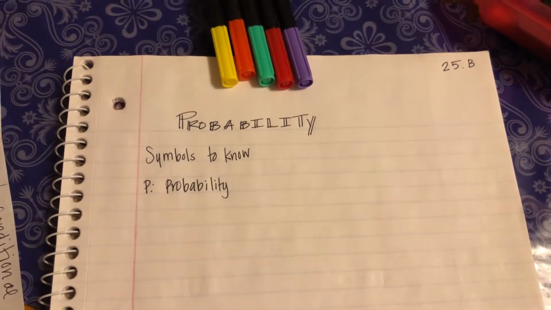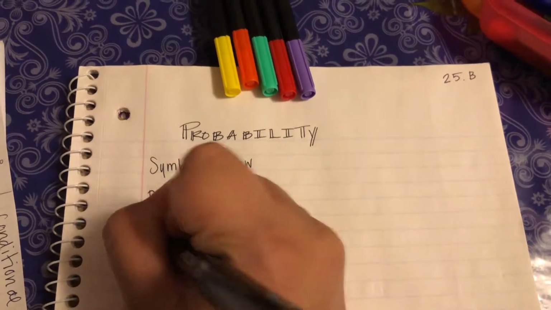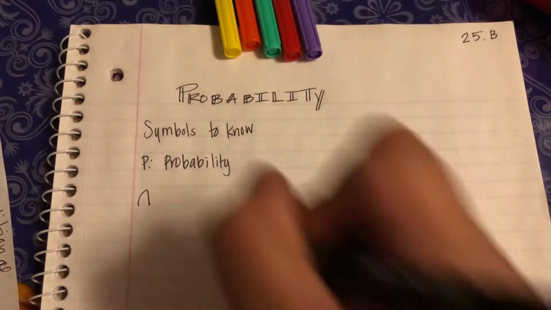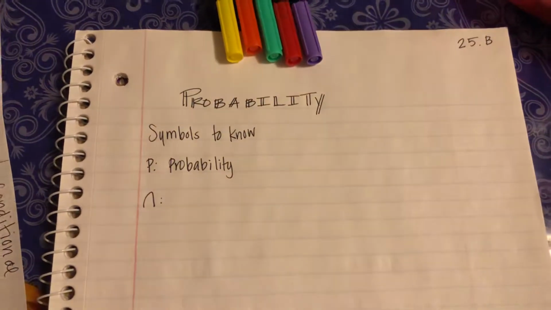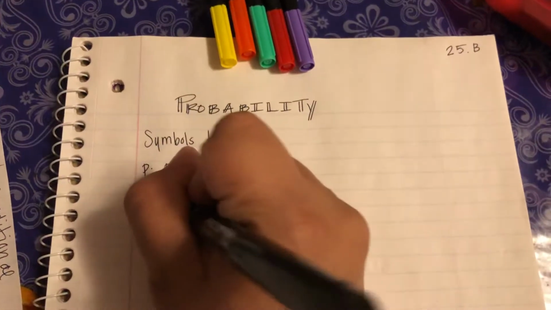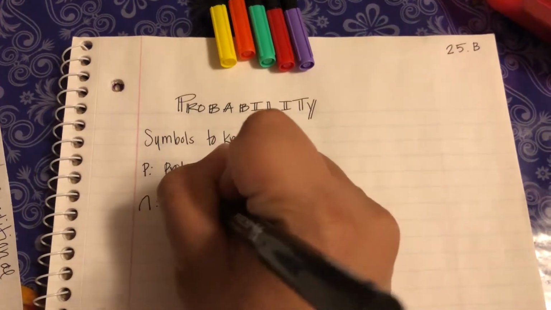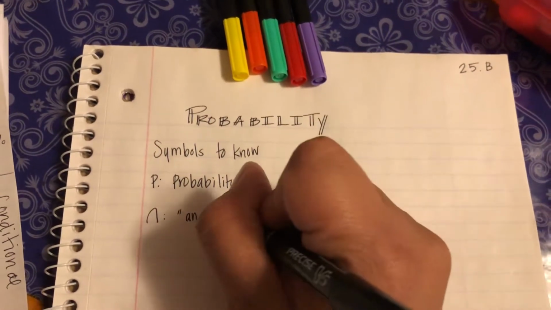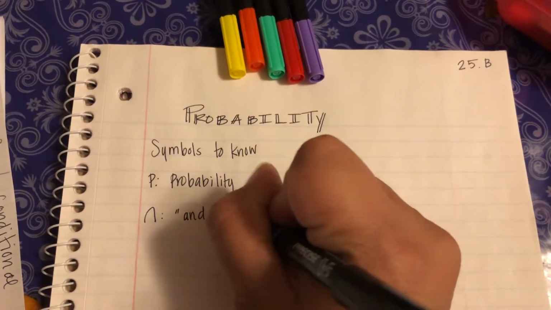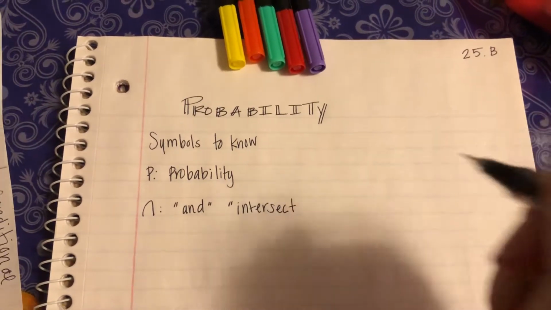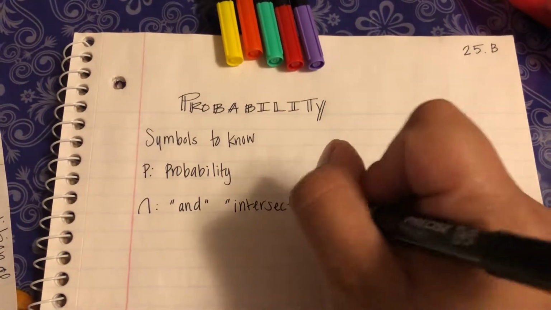Then we have this symbol that you guys say looks like an upside down U. It looks like an N, and that is a symbol for intersecting, and we use the word and when we're talking about this. It's intersection.